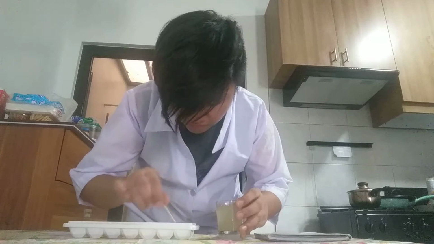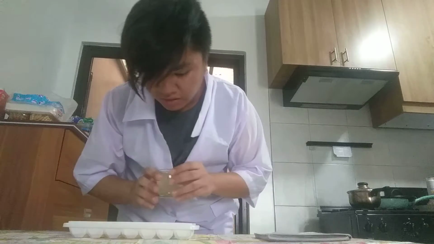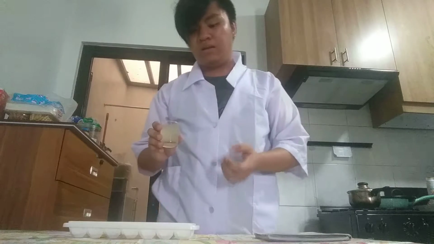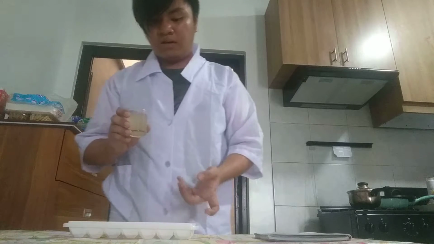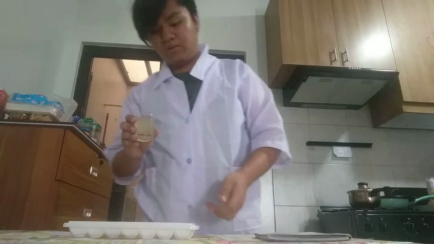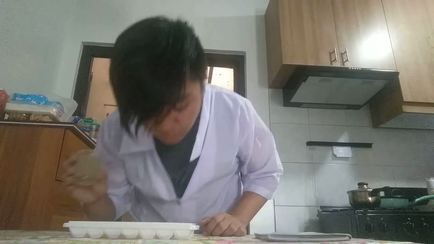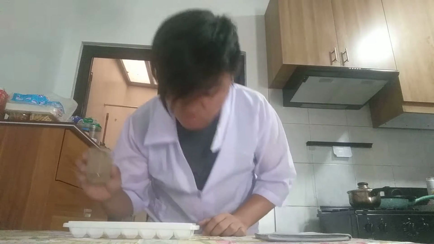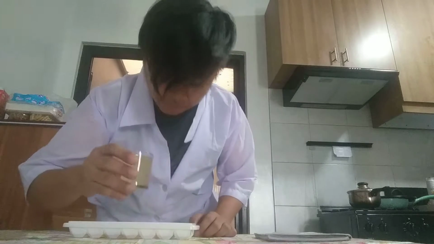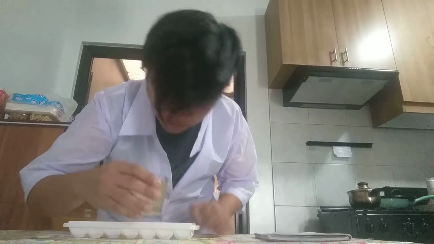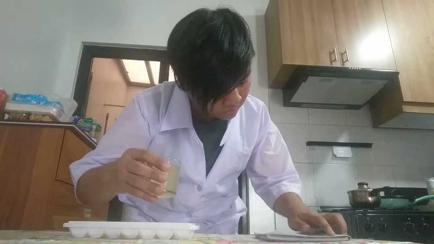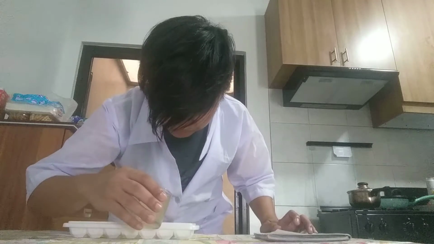So, it didn't change color. It's actually from light yellow color, it's now a bit transparent, like transparent yellow or something. Okay, so next up, we're gonna do the soapy water.